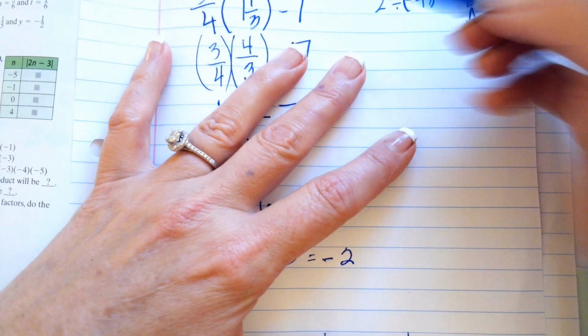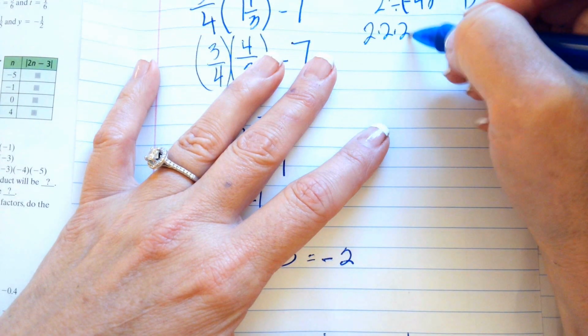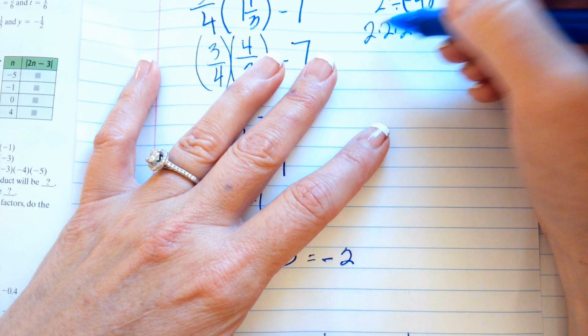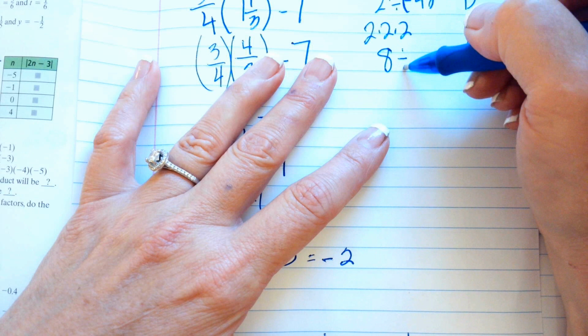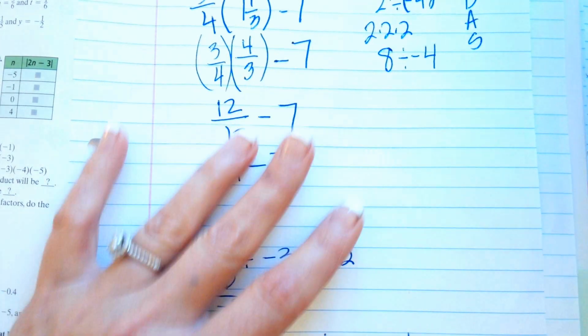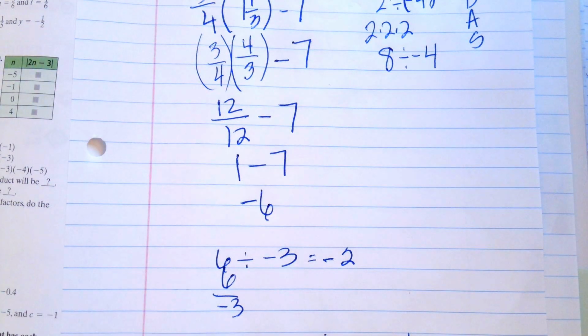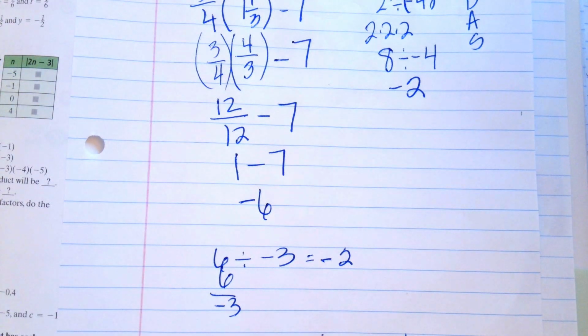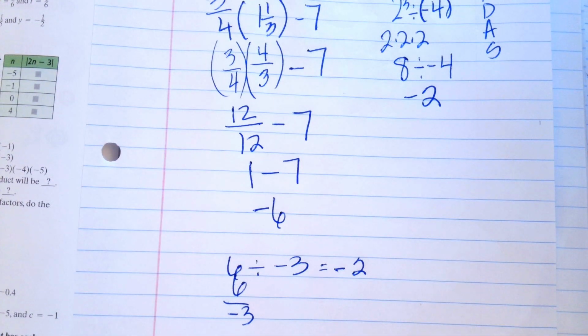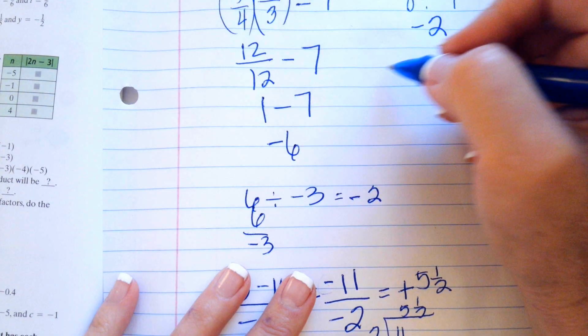So this is 2 times 2 times 2. So that's 2 times 2 is 4 times 2 is 8 divided by negative 4. Now it becomes a pretty easy problem. 8 divided by 4 is 2, and I have an odd number of negative signs, so it's negative 2. Does that make sense to you, Sienna? Okay.